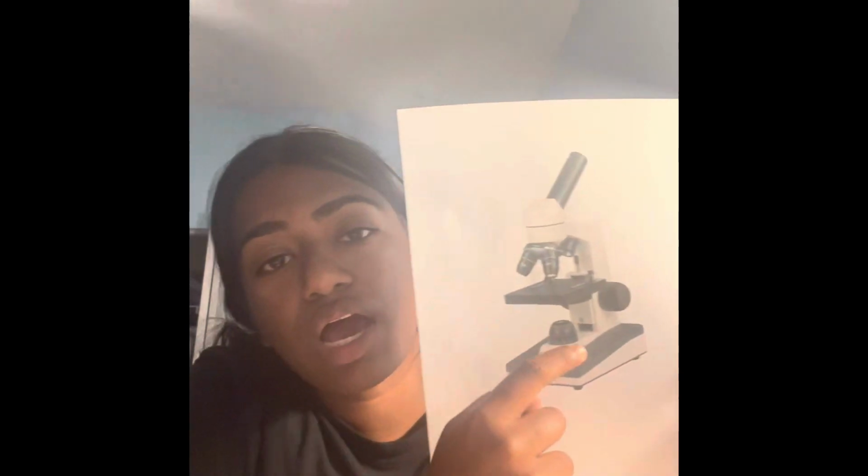And then below that is the stage. This is where you put the slide on the microscope so you can see through the lens. And then next to it, you see there's a stage clip. And the stage clip is important because it holds the slide together. That way you can move the stage up and down or side to side so you could have a better view of the image. Now, if you see right here, this little knob right here is the coarse adjustment knob.